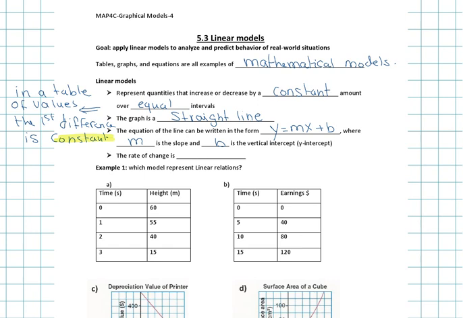Okay? So basically the rate of change is going to be rise over run. And would it be constant or would it be changing for a linear function? Constant. It will be constant. Right? So the rate of change is constant for a linear function.